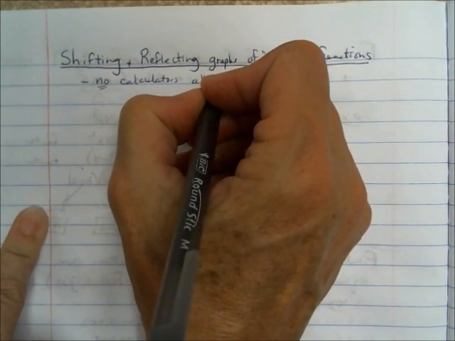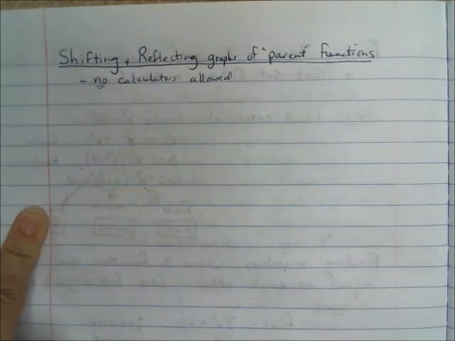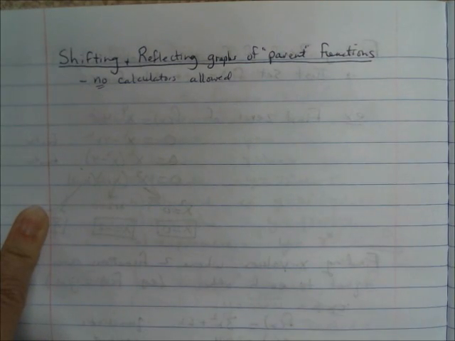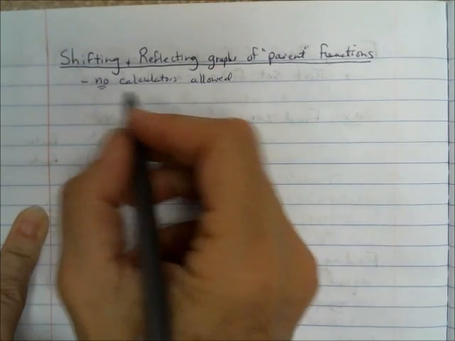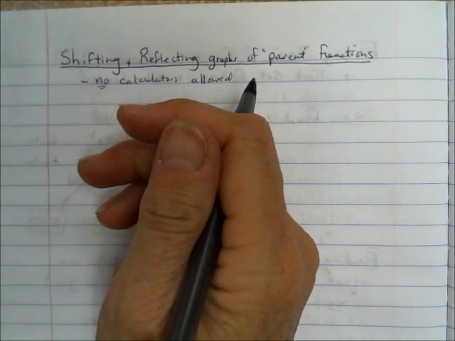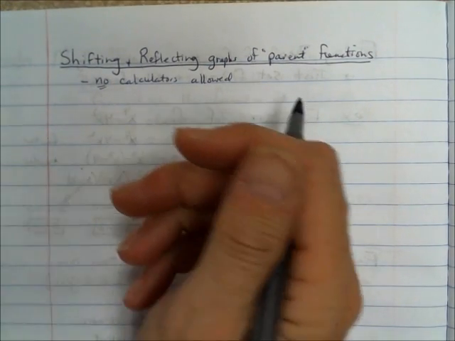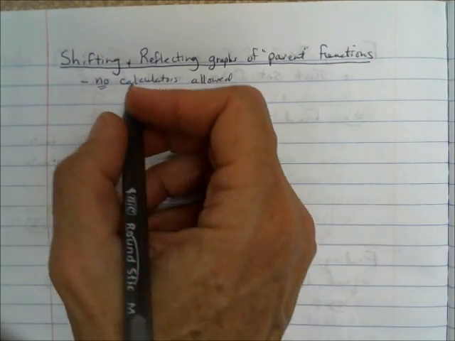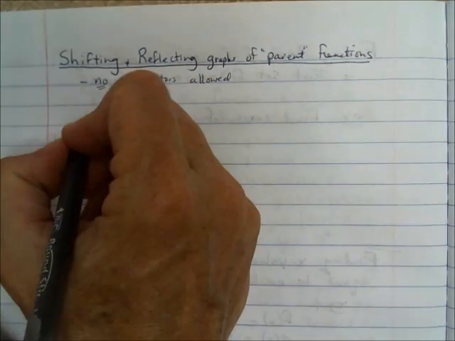So for a lot of the next few days, I'm going to ask you to do some things without a graphing calculator, without a calculator at all, but if we take the steps that I show you, it's not really that hard. Let's talk about the parent functions.